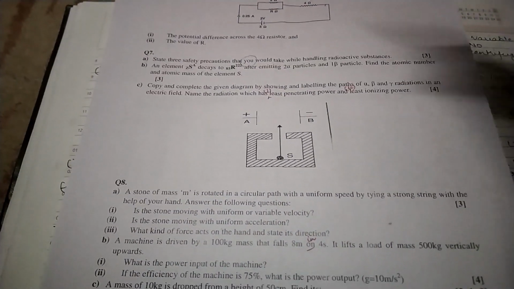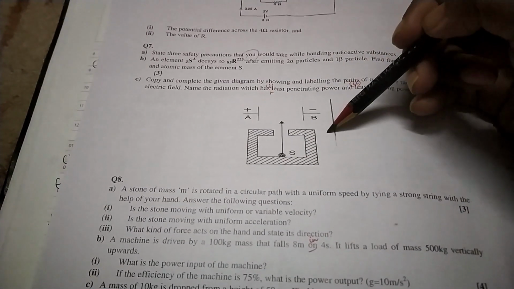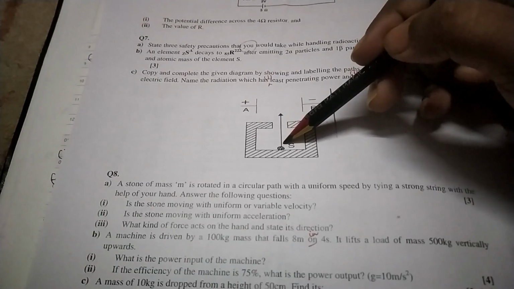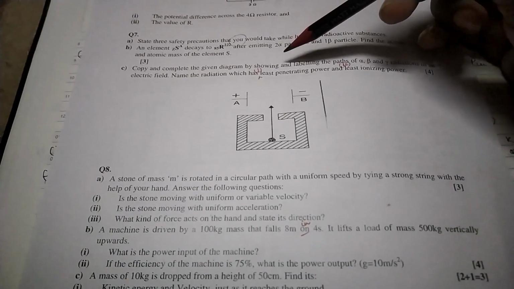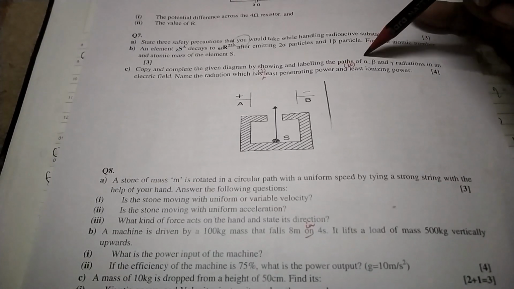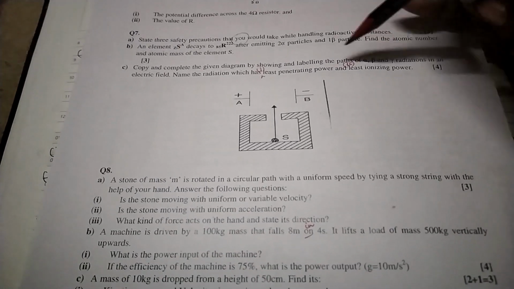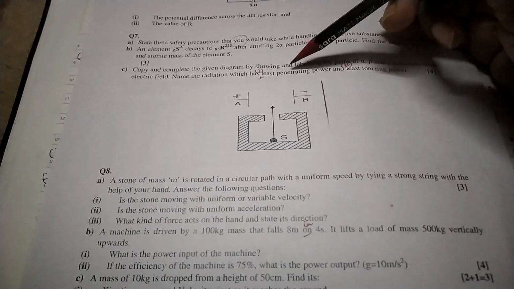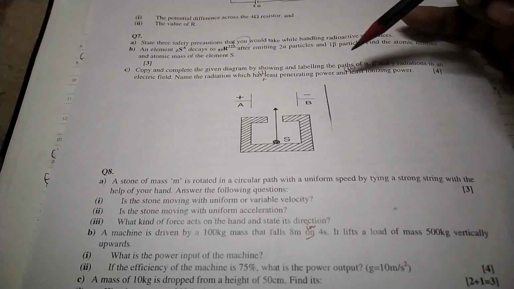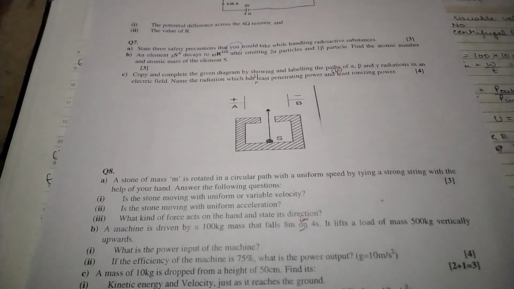Third part of the question is about this diagram. Electric field is there and a radioactive substance is kept over here. You have to show and label the paths of alpha, beta and gamma, as well as you need to tell which has the least penetrating power and which one has the least ionizing power.